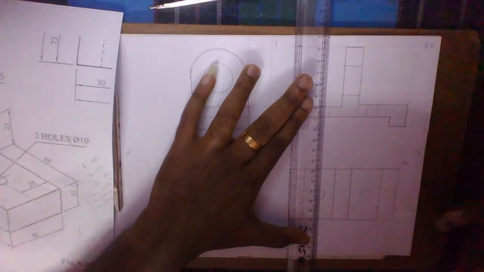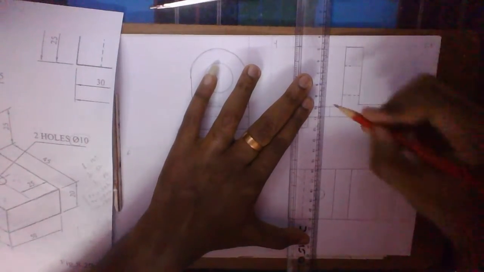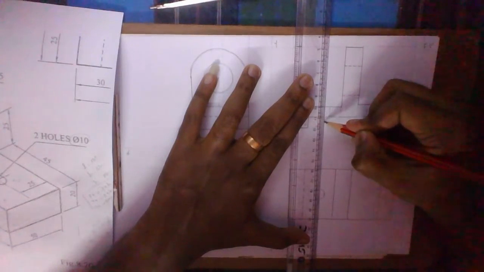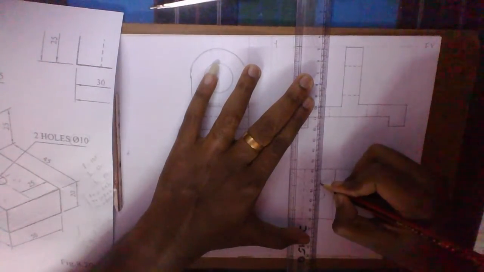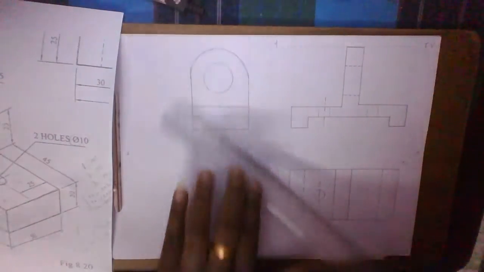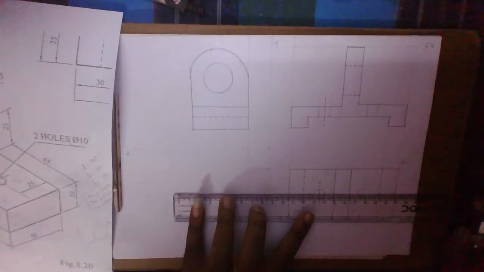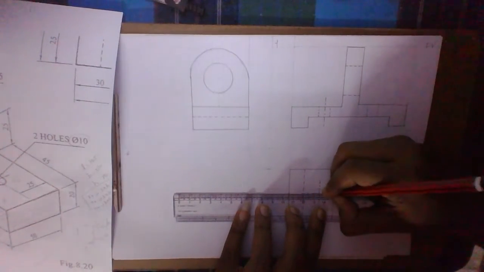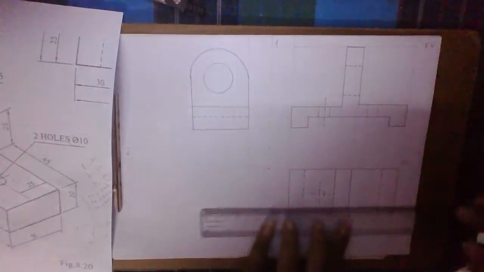Now let me mark the center line. To mark the center line, you need to draw a long dash, short dash, long, short, long, short dash. Long dash, short dash, long, short, long, short, long. Similarly here, long dash, short dash, long dash, short dash, long, short dash.